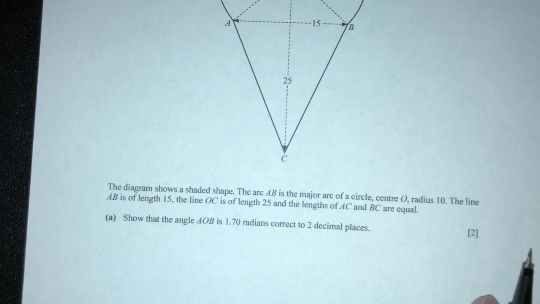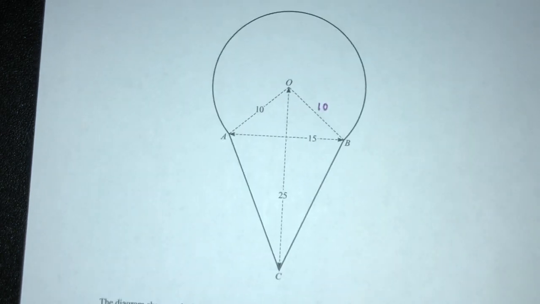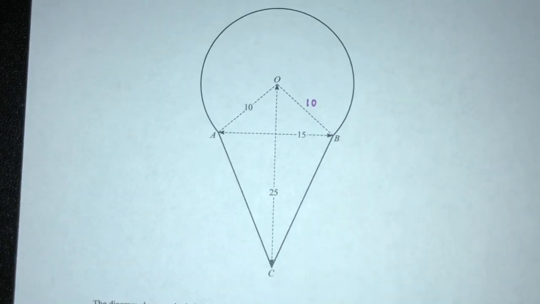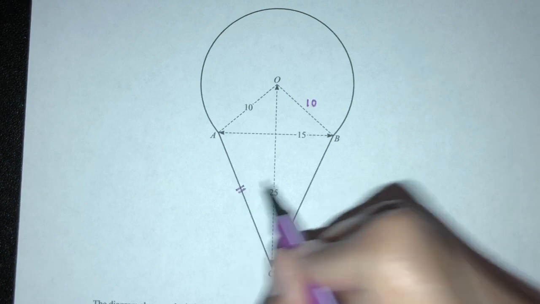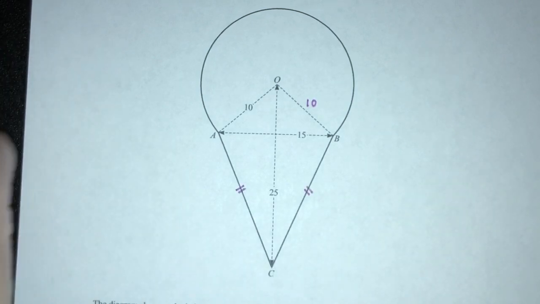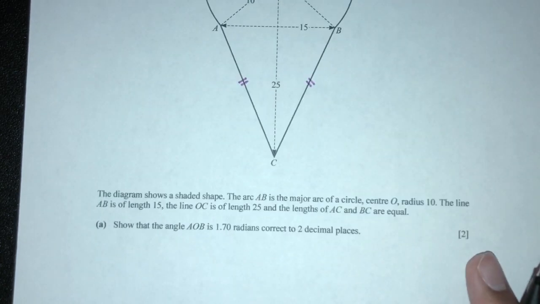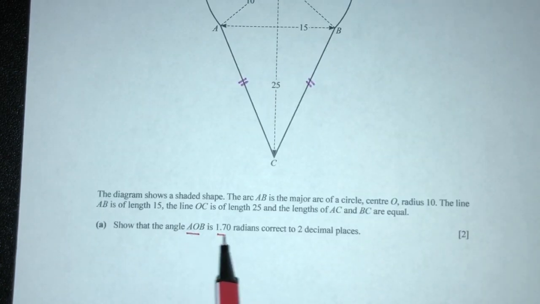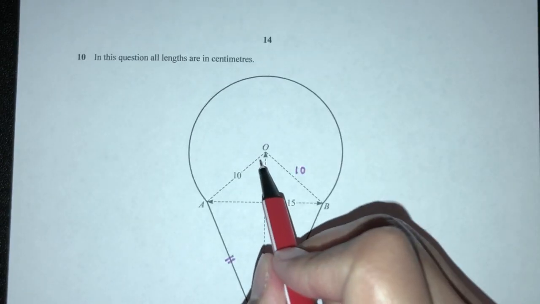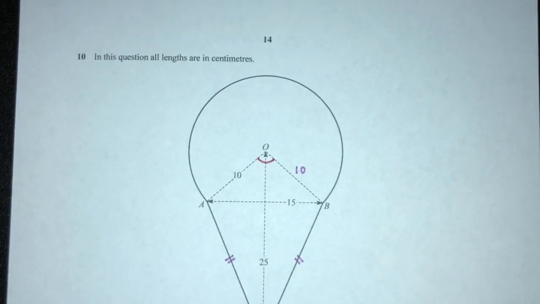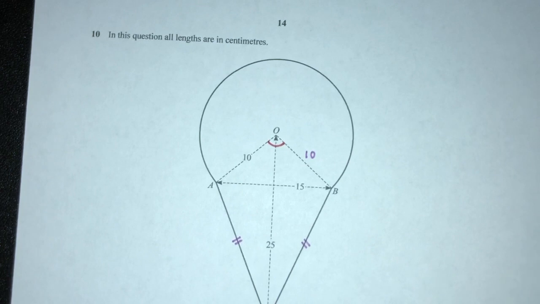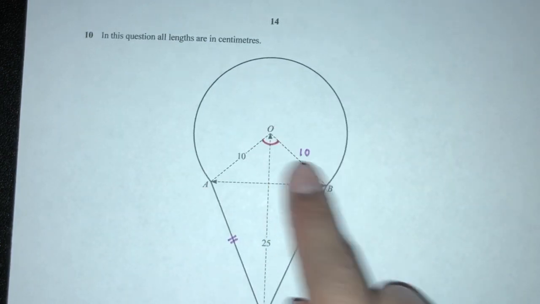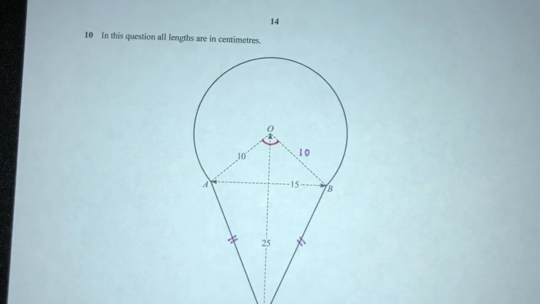The lengths of AC and BC are equal. So AC, these two and these two are equal. Right. Now what else do we need to know? We have to show that the angle AOB is 1.7. So what is AOB? It is this value over here. It is 1.7. So pretty easy. We can use the cosine rule. As you can see, we have a triangle AOB. We know these two sides and this side as well. We can use the cosine rule.